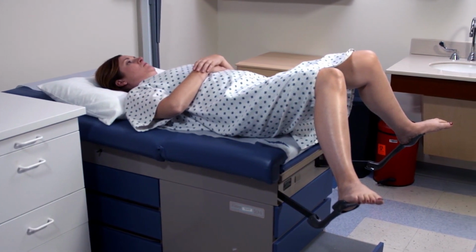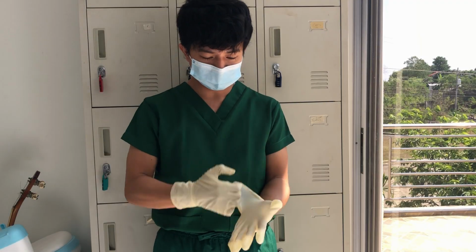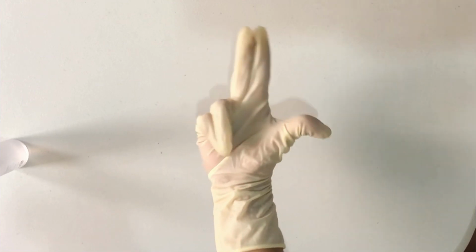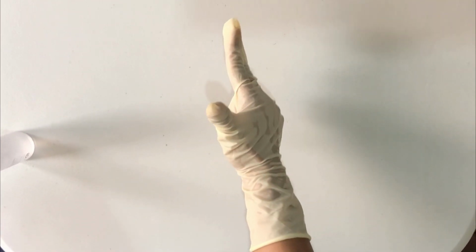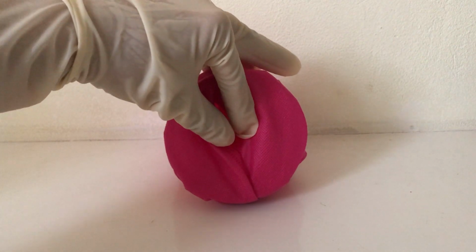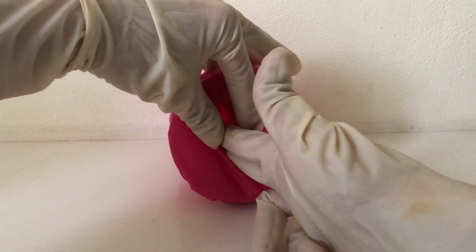Place the patient in the dorsal lithotomy position. Demonstrate asepsis during the whole procedure. Put on examining gloves and apply KY jelly. Extend the index and middle fingers and flex the ring and little fingers. The thumb should be pointing up. Separate the labia with one hand. Insert the middle and index fingers of the examining hand carefully into the vagina.